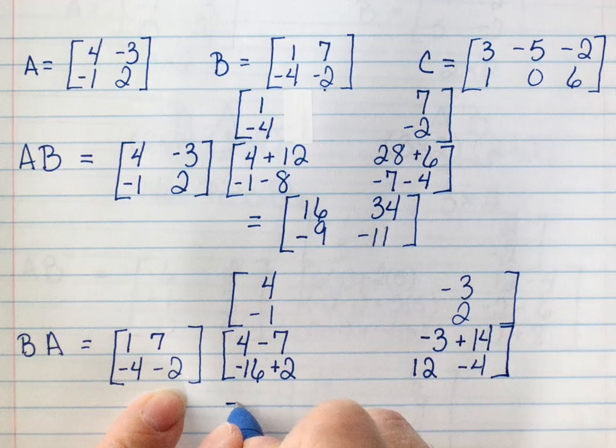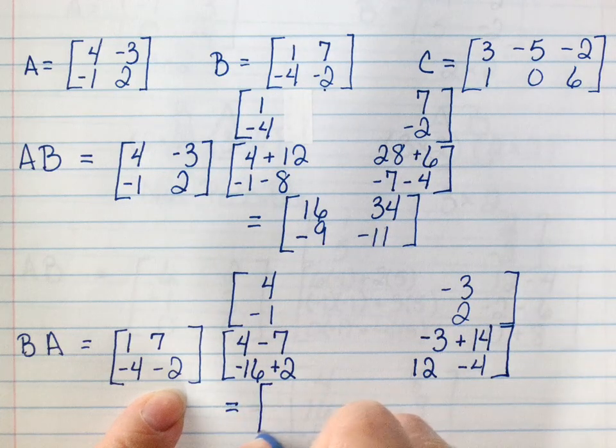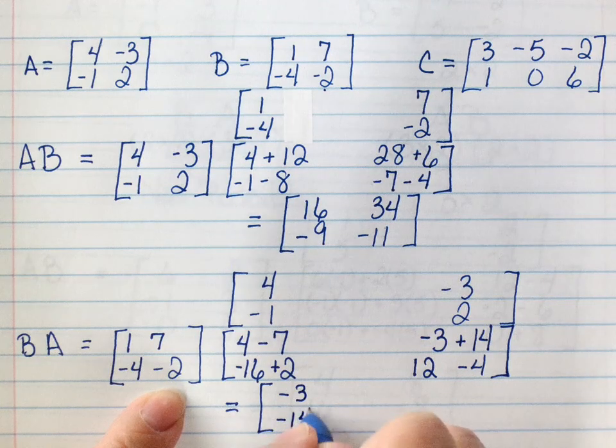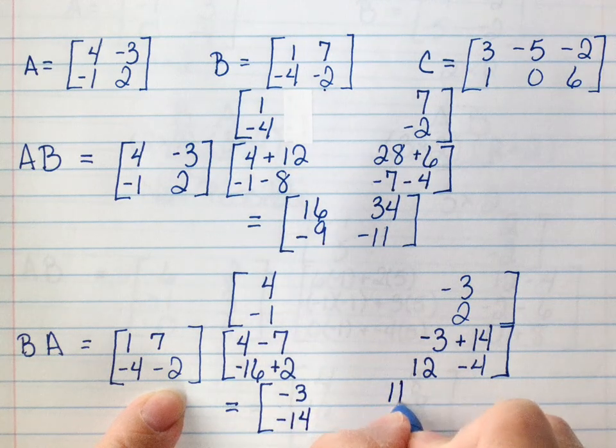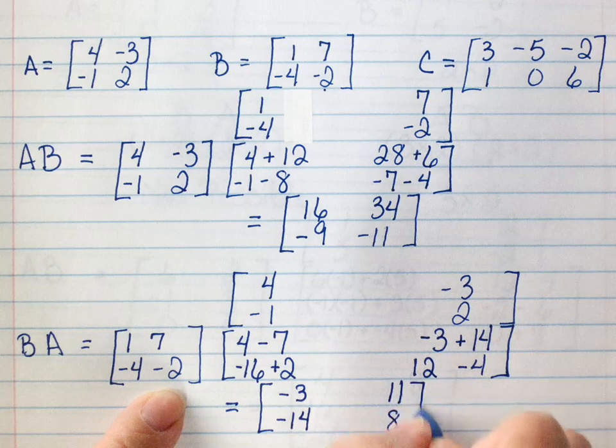So that is going to simplify to negative 3, negative 14, 11, and 8.